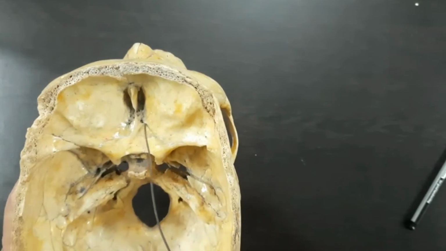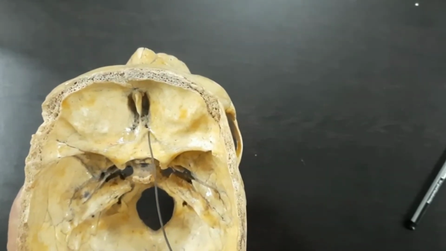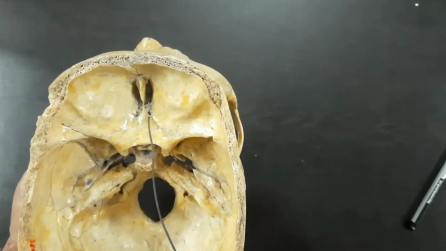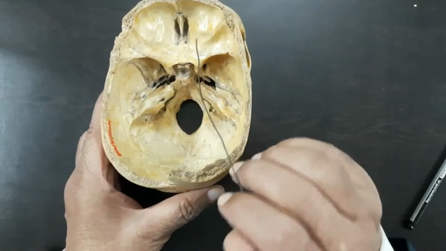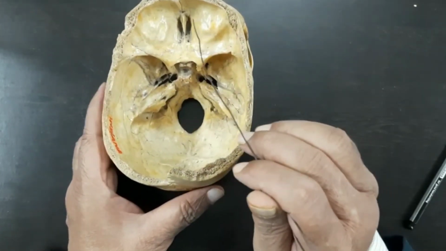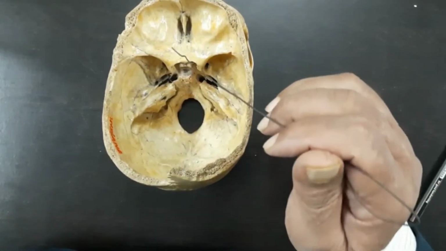So there is a frontoethmoidal and a sphenoethmoidal suture seen here. These are the sutures seen in the anterior part of the base of the skull.